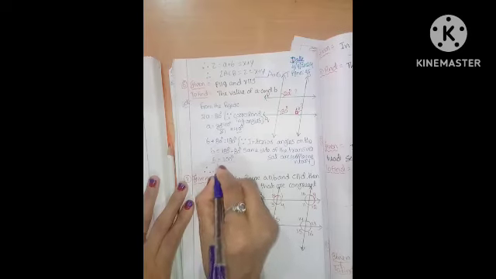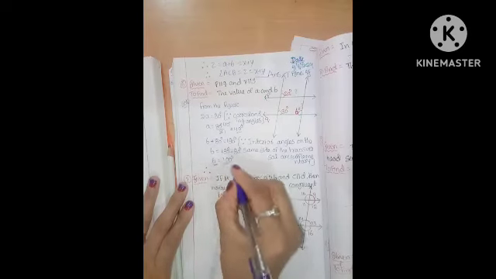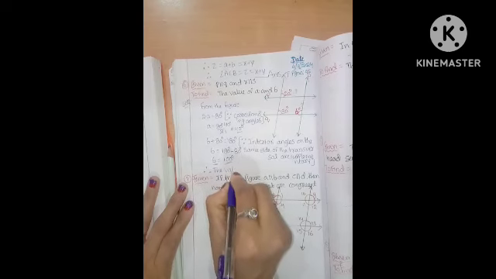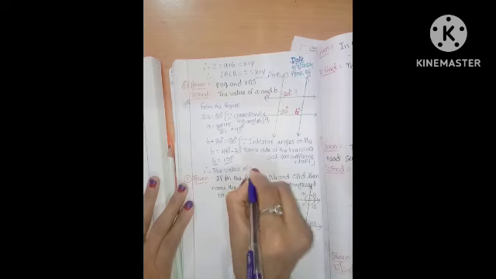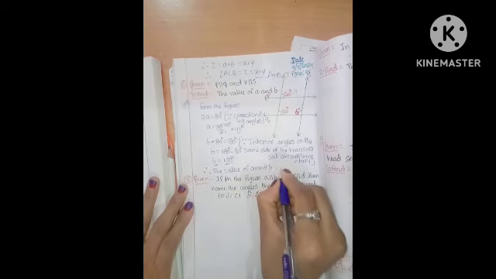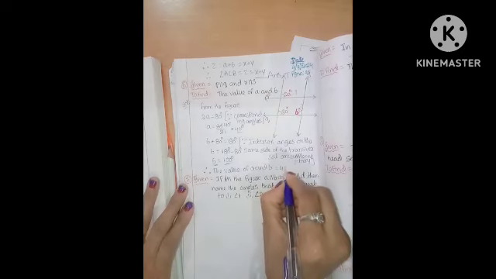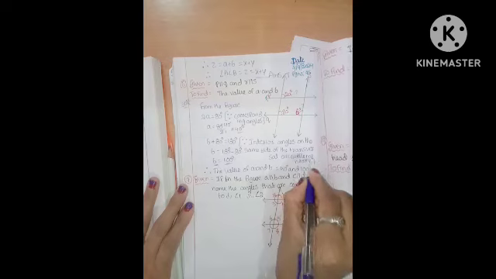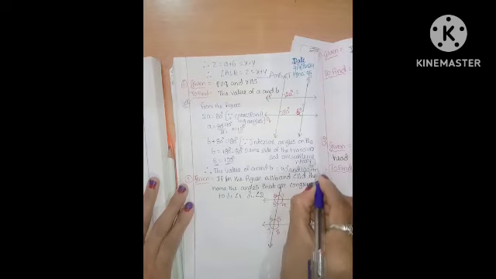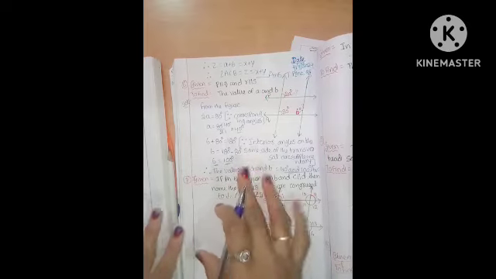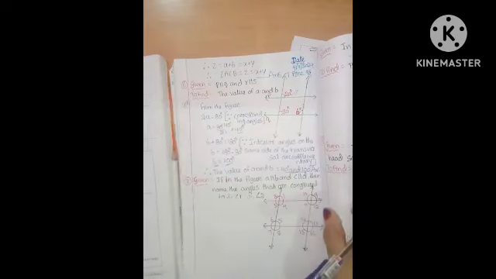So the A value and the B value are found. What is the final answer? Therefore the values of A and B: A is 40 degrees and B is 100 degrees. This is the final answer, a very simple solution. Did you understand? Yes. This problem is over, and next we will move on to the next question.